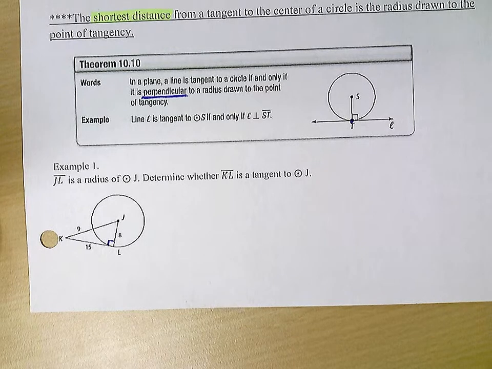So what do you see forming there if that would be 90 degrees? What shape? A right triangle. Since we want this to be a right triangle, I am going to use the Pythagorean theorem to show if this is tangent or not.